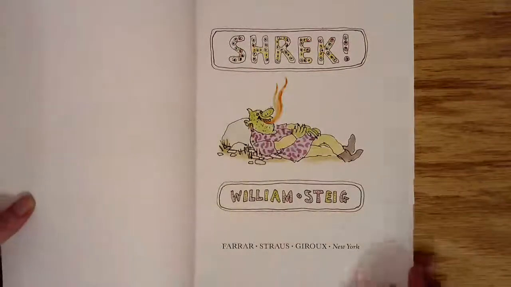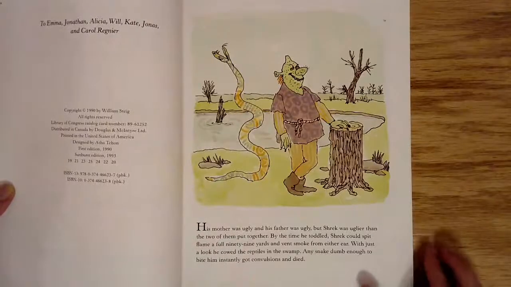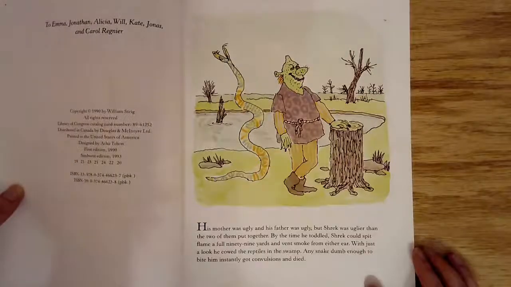His mother was ugly, and his father was ugly, but Shrek was uglier than the two of them put together.